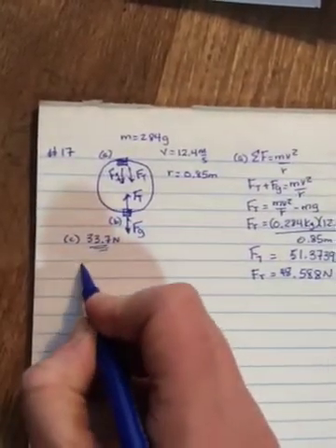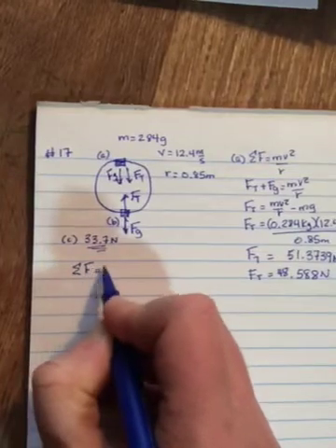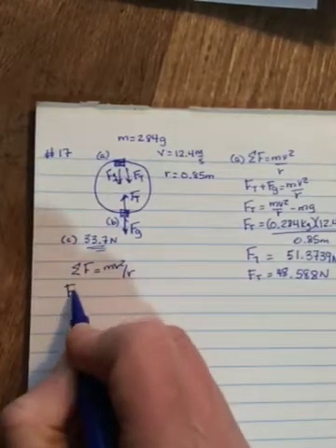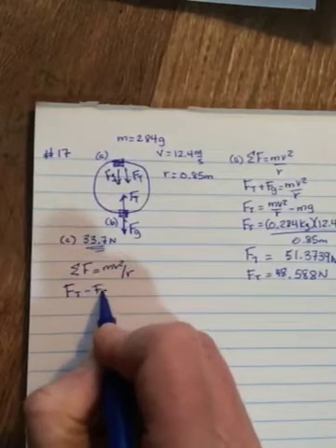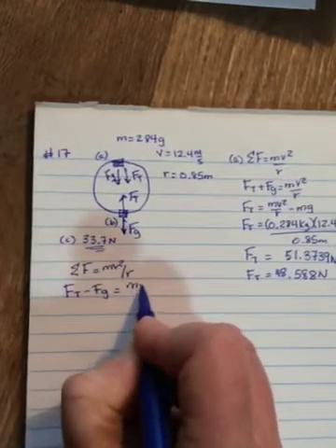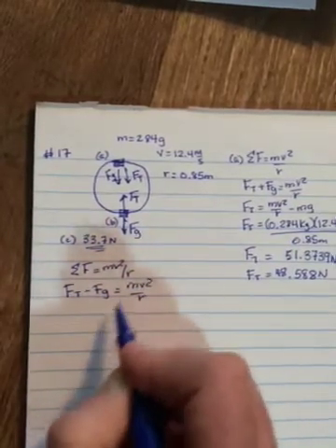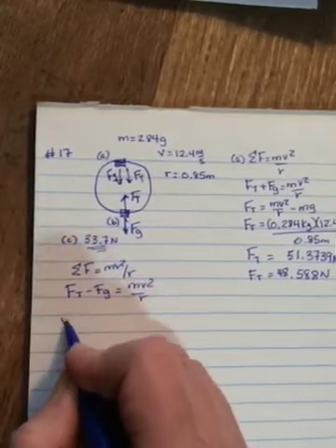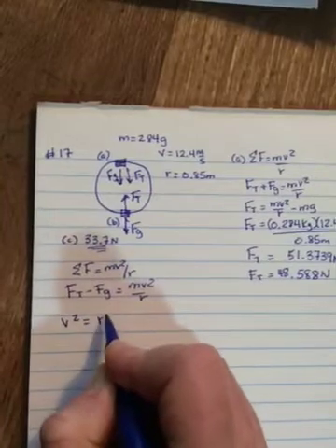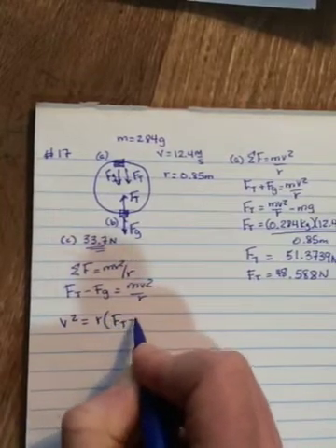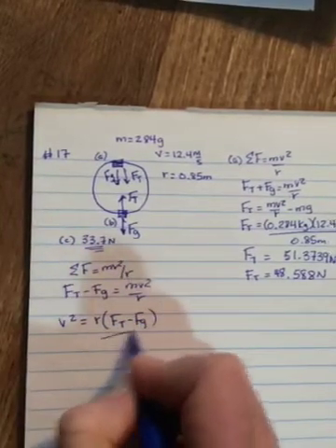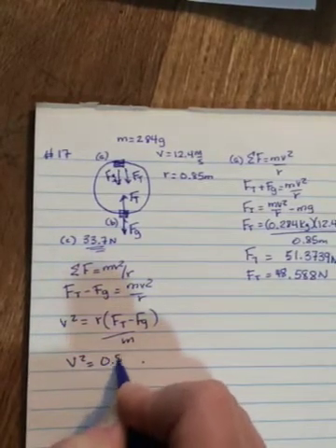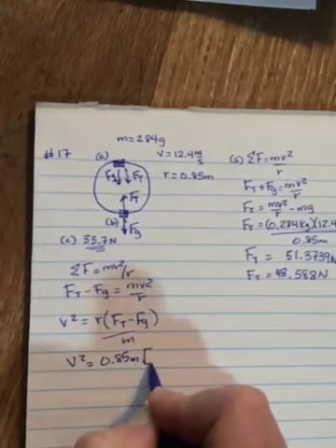And so we do sum of the forces is equal to mv squared over r, and so it'll be Ft minus Fg is equal to mv squared over r, and this time you're solving for v. So multiply both sides by r, divide by m, so it'll be r brackets Ft minus Fg over m. So v squared is equal to 0.85 meters.